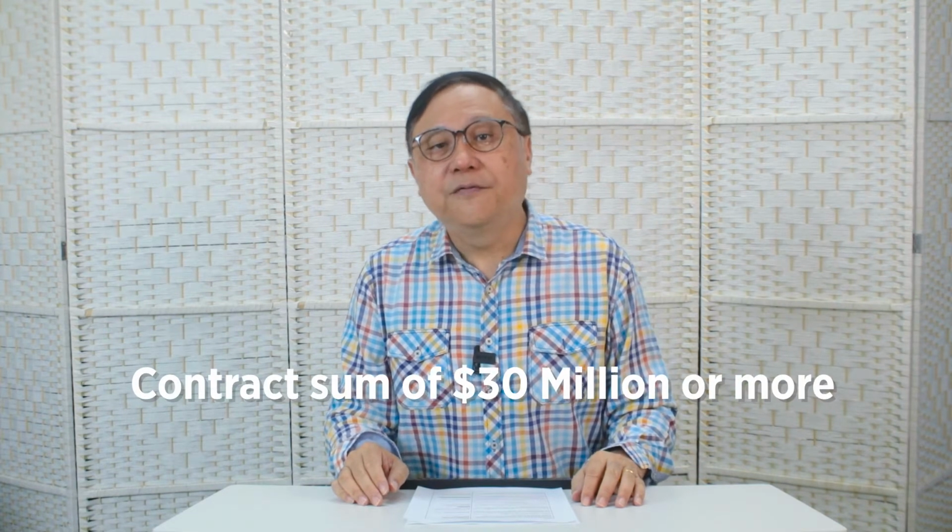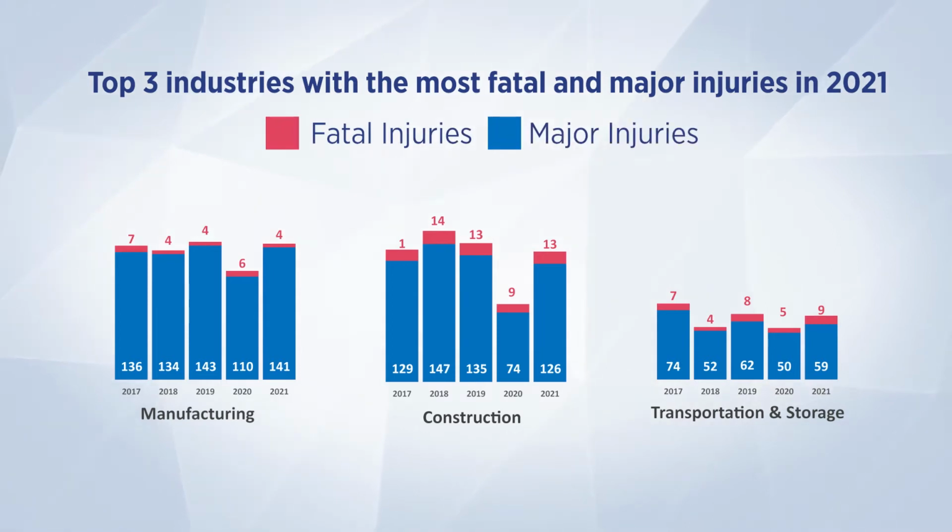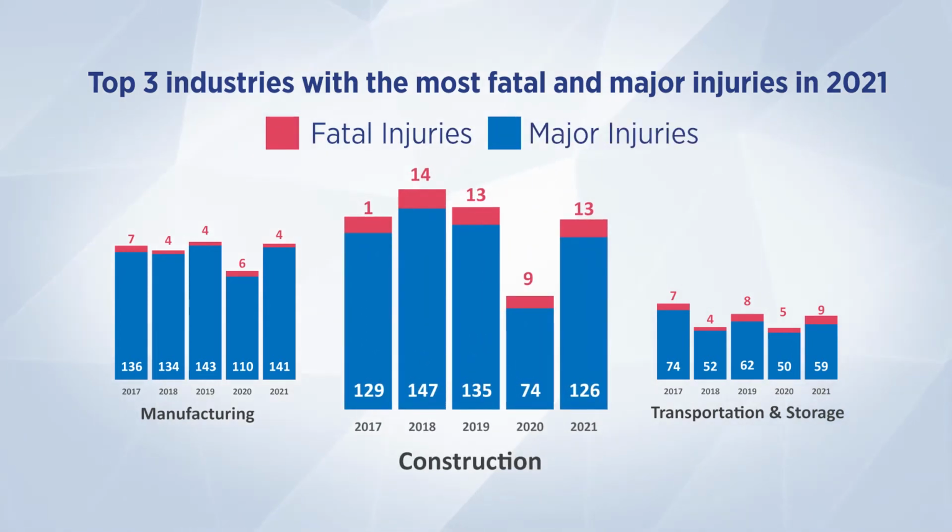So, who needs to undergo this audit? In Singapore, there is a law that requires construction sites with a contract sum of 30 million or more to conduct the ConSASS audit every 6 months. Why every 6 months? This is to ensure the job site keeps up with their safety efforts instead of getting complacent. Do you know that construction sites are one of the leaders of fatal injuries among all industries?